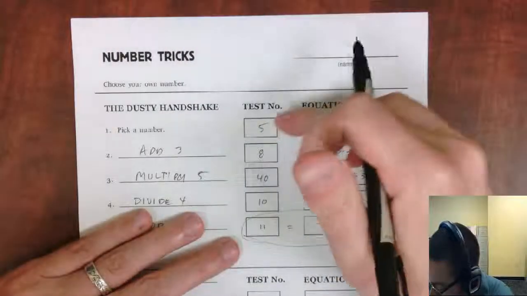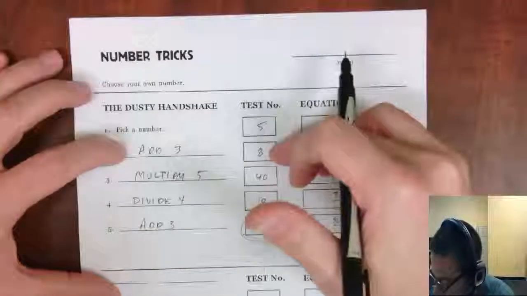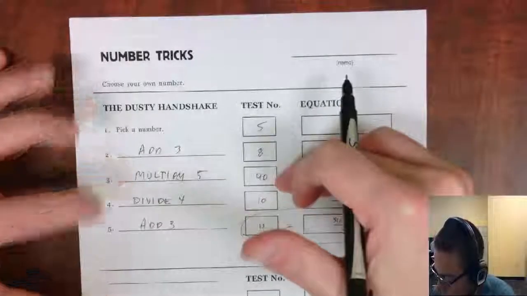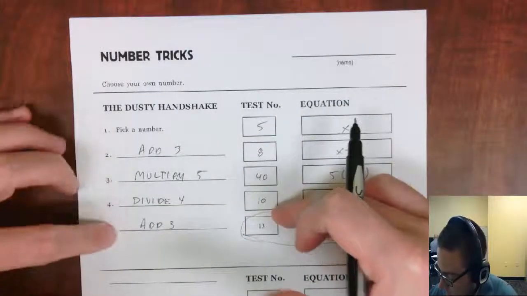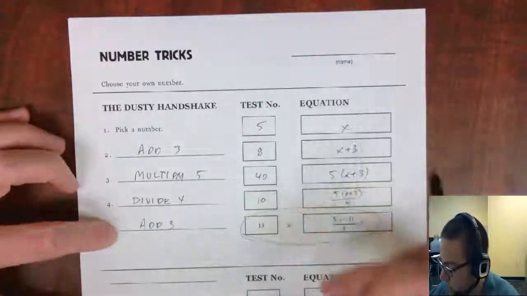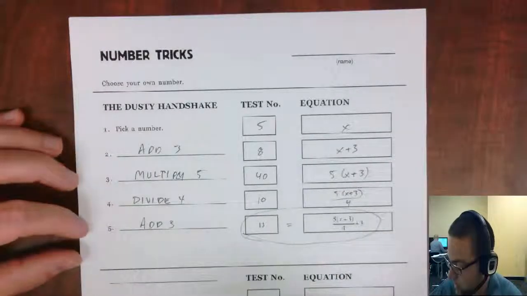So let's check this. Let's say 5, add 3 I get 8, multiply by 5 I get 40, divide by 4 I get 10, add 3 I get 13. So that works out. And that's just a way to check our answer.